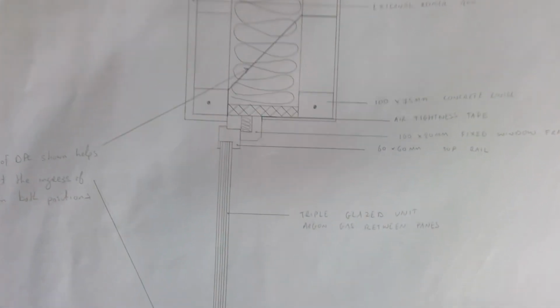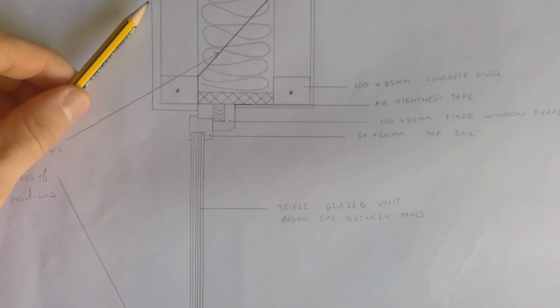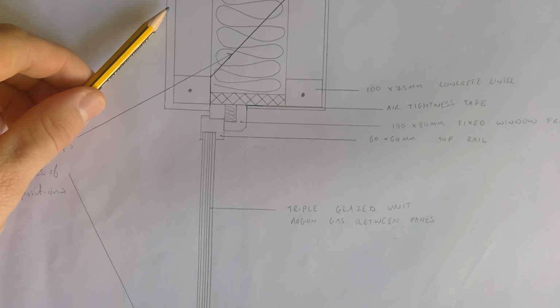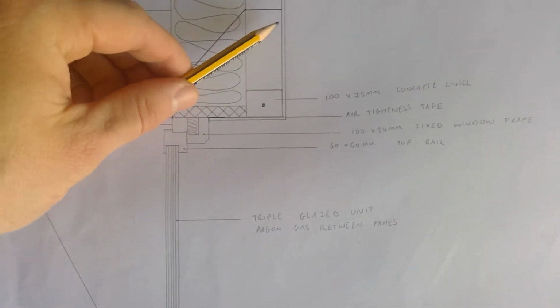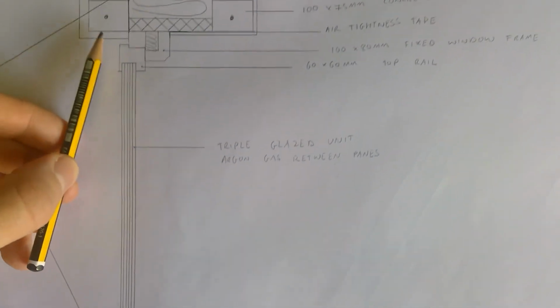I forgot in the sketch to include the external render and the internal plaster. External render is usually around 18 millimeters within reason. Internal plaster around 12 mil. Alright, and usually that plaster will go down underneath there and underneath there. So make sure you don't forget the external render and internal plaster. So that's the full solution there.